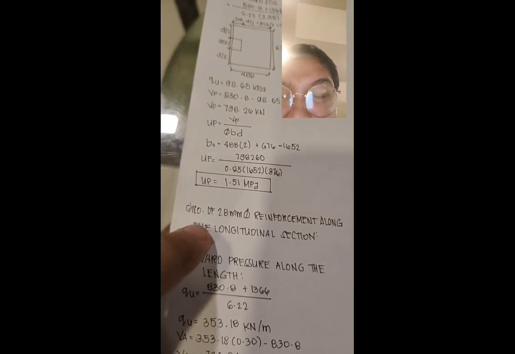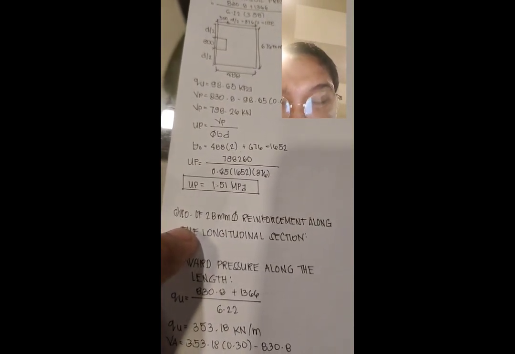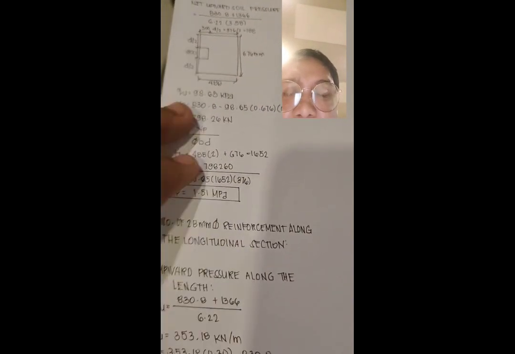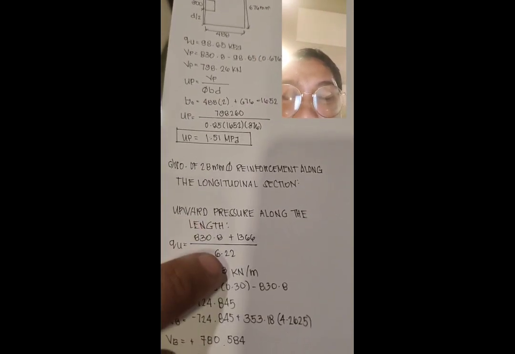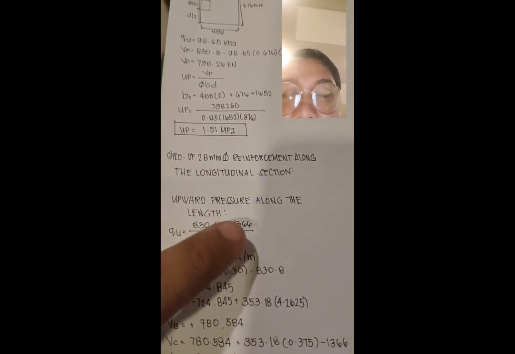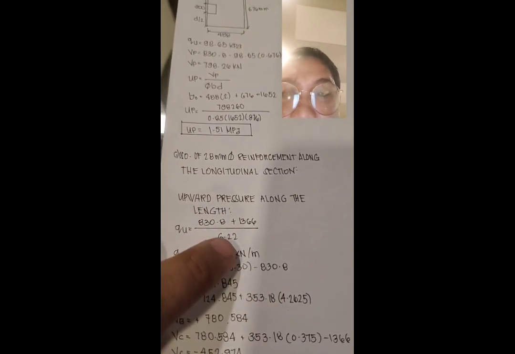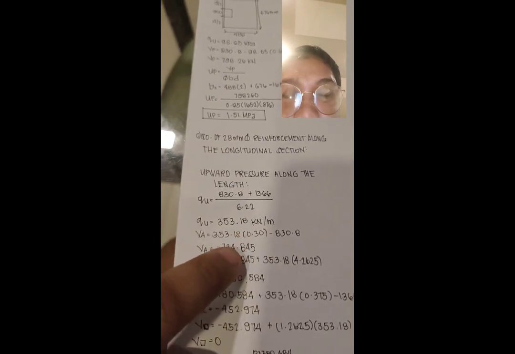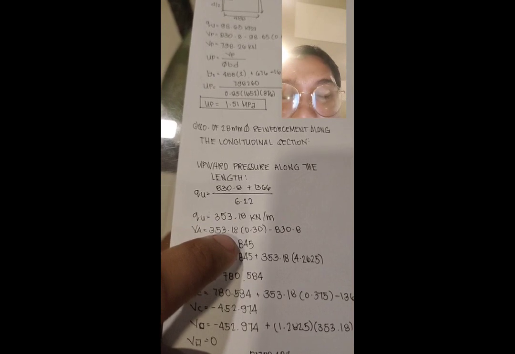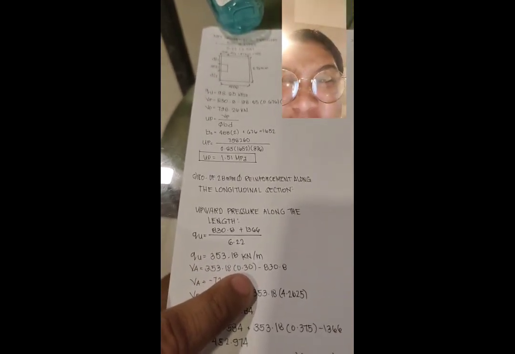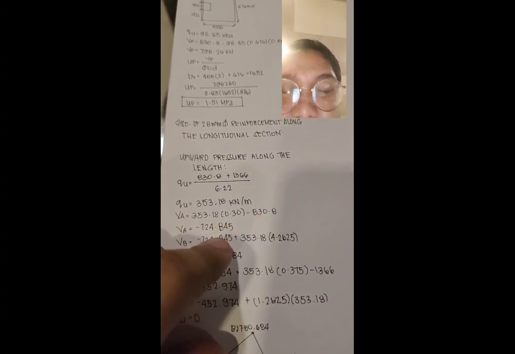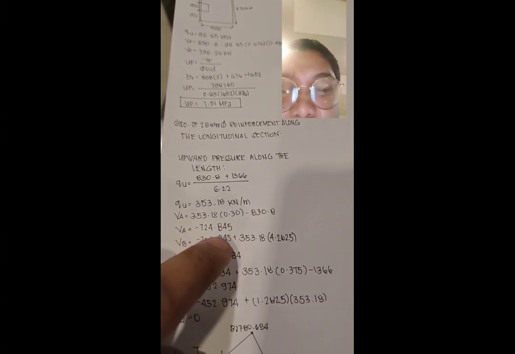Then, for C, we have here number of 28 mm diameter reinforcement along the longitudinal section. So, hahanapin natin yan. Upward pressure along the length. We have QU is equals to 830.8 plus 1366 all over 6.22. Now, we have QU is equals to 353.18 kilonewton per meter. Ang VA natin, yung QU natin times 0.30. 0.30 yan is ito. Minus 830.8. Ang makukuha natin value ng VA natin is negative 724.845.